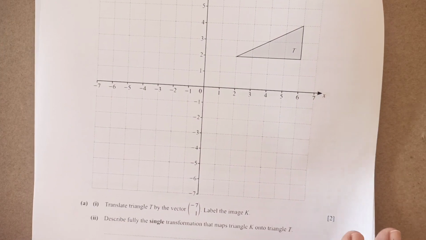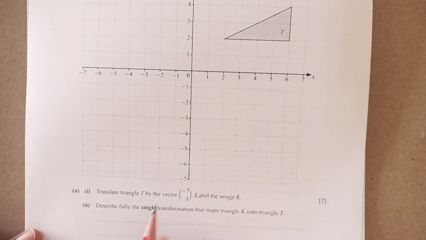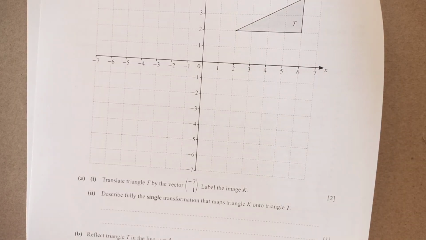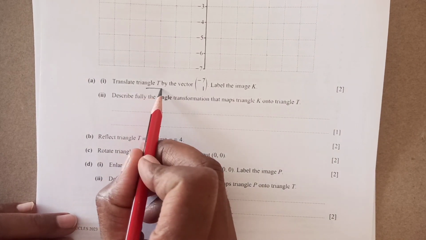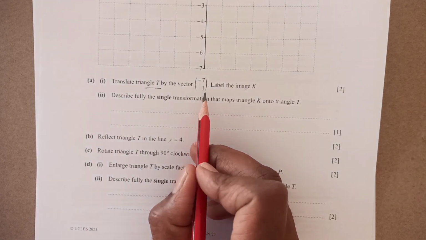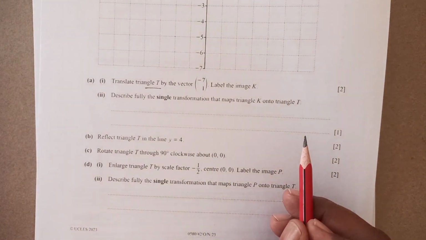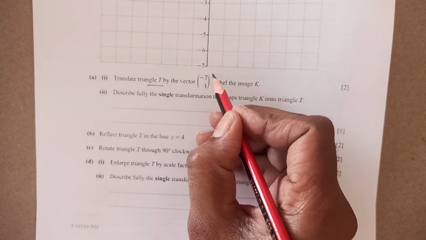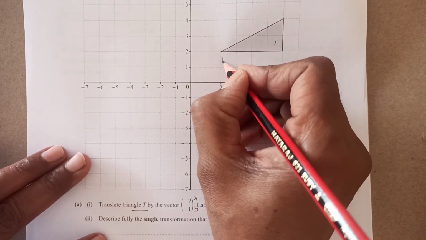So question 1 that we have here is from transformations. We have a triangle here named T. The first question is: translate triangle T by vector -7 and 1, and label the image as K. So we are going to translate this -7. The first number represents X and this is Y. So -7, so we are moving, let me just choose one point here, let's say this is P.